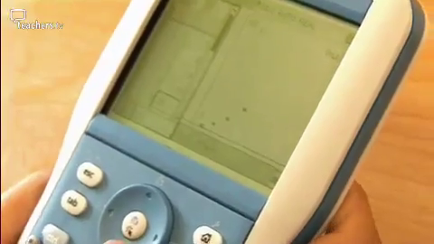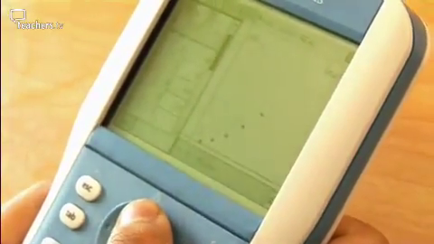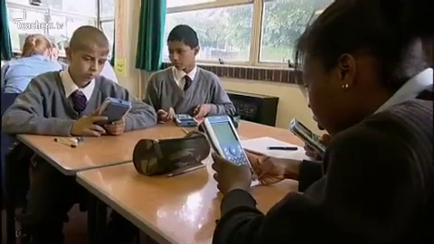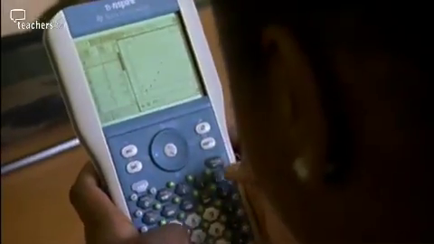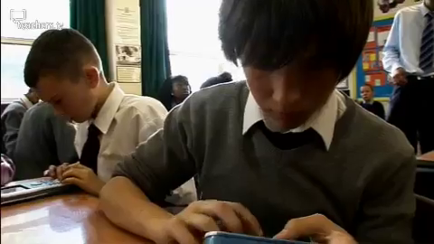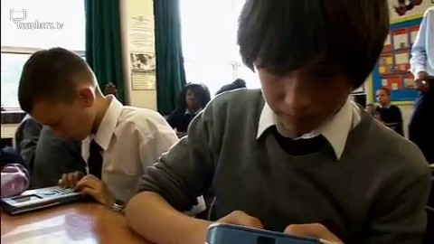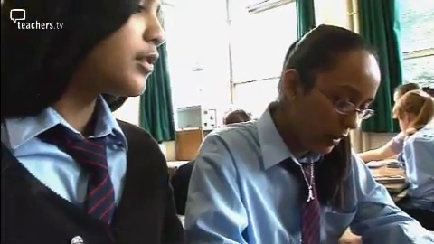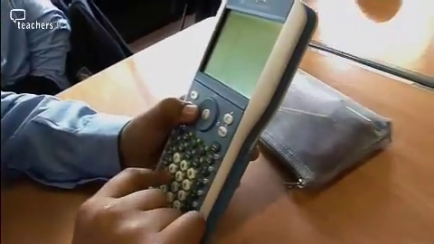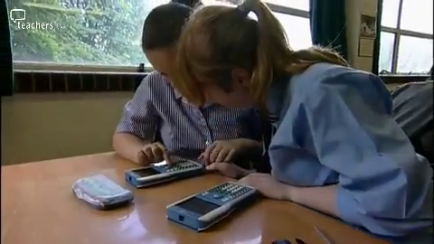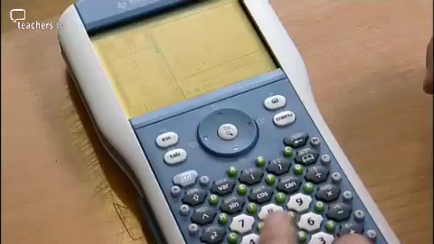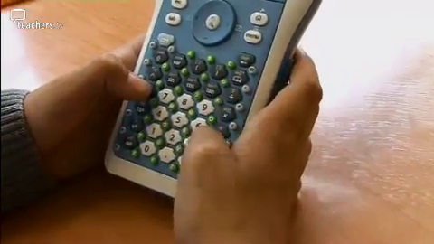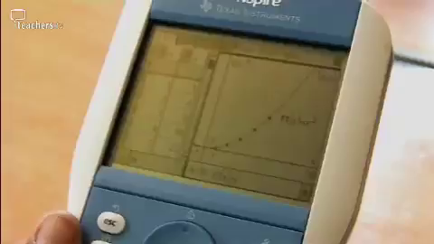Jay's Year 8 pupils have used these handheld devices before to look at straight line graphs, but this is the first time they've encountered quadratic functions. Now, they're trying to find the graph of an equation that fits the points they've plotted. You could put a square key and then you could put a number in there. 1, enter.